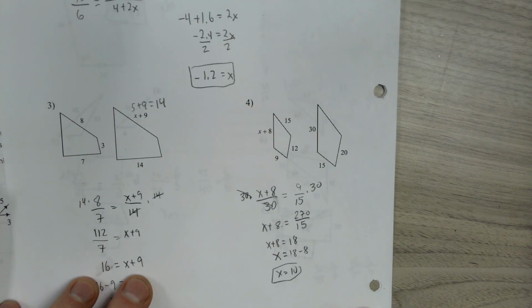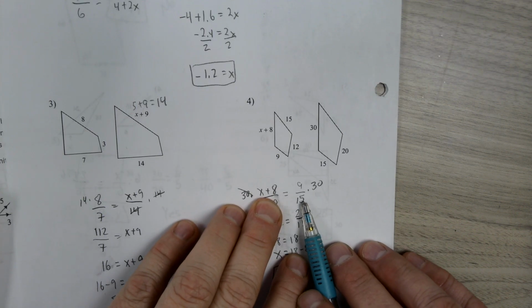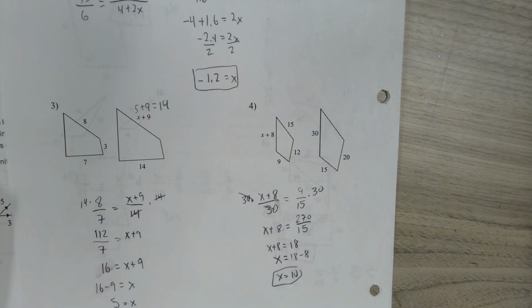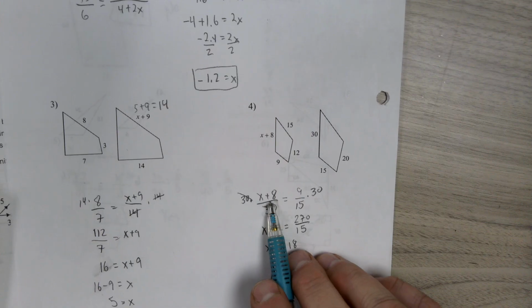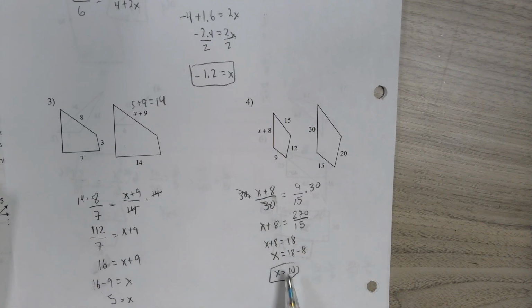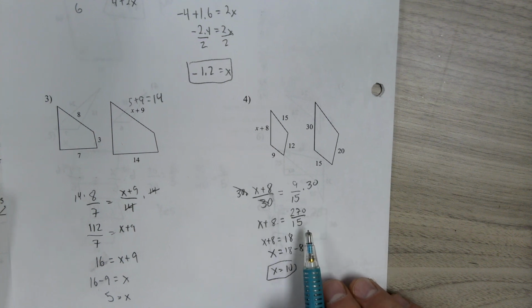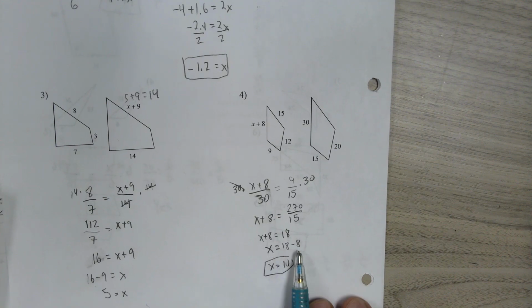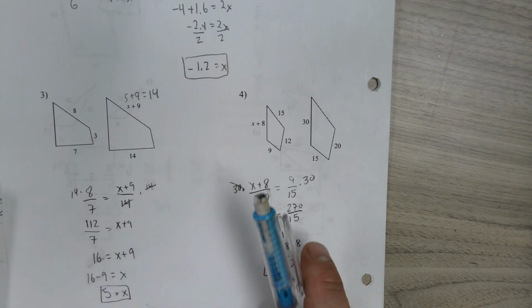For this one here, once again, you set it up. As long as you have the x plus 8 diagonal to the 15 and the 30 diagonal to the 9, you should be fine. Then you will multiply both sides by 30 to get rid of the denominator with the x term, and that will leave you with 8x plus 8, and over here we'll have 270 divided by 15, which does divide evenly to 18. And then just flip the 8 over, it becomes negative, and you get 10 as your answer. Alright, so that would be the conclusion of this lesson.